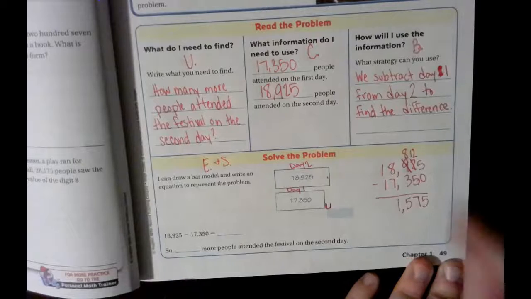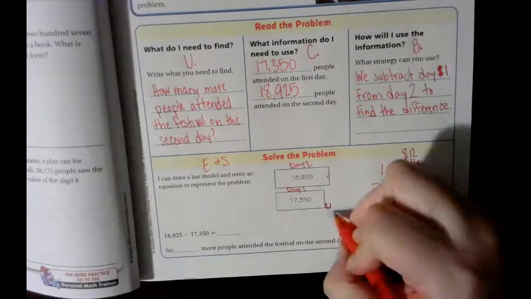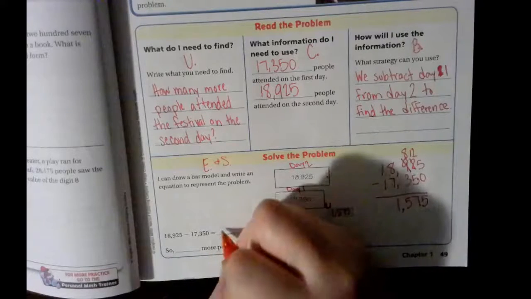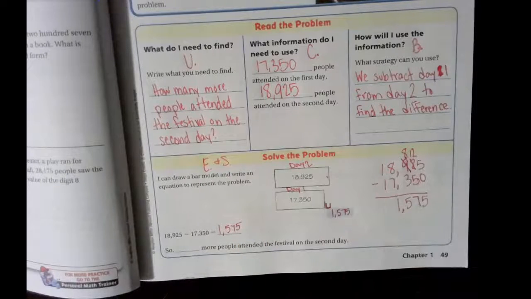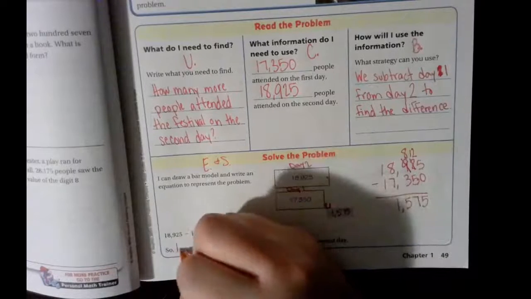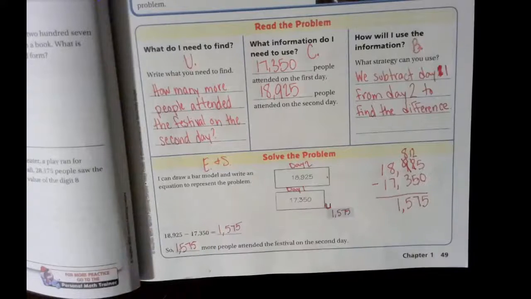So, what is our difference? It should be 1,575. So we can write our answer over here as well. Okay. So for answer then, how many more people attended the festival on the second day? There was 1,575 more people on the second day.